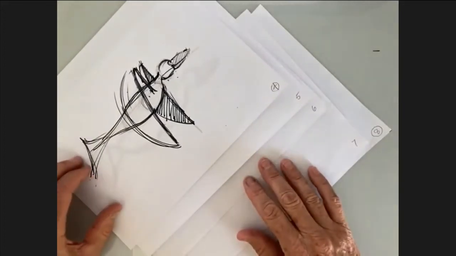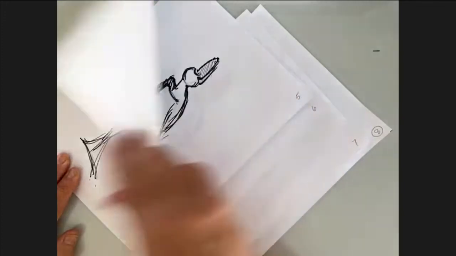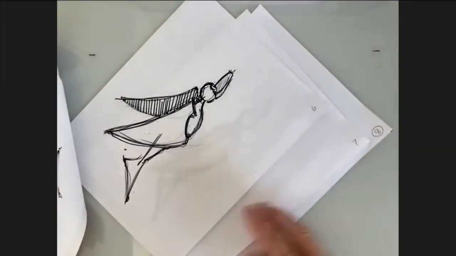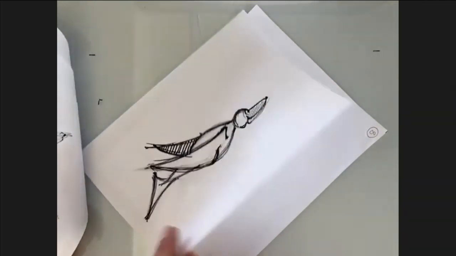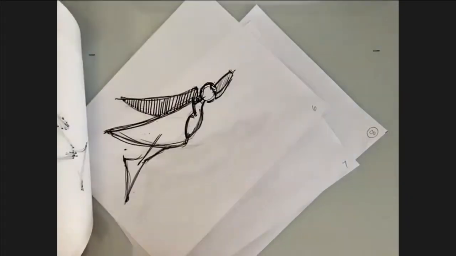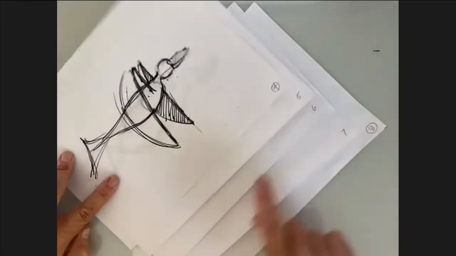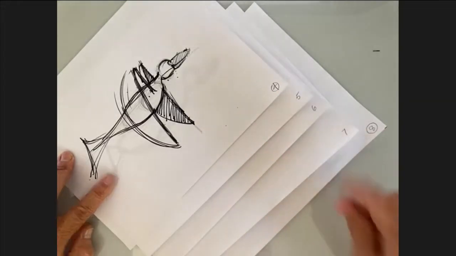So with those, you can see frame 1. Now the wings are basically starting to go flat again. Back up. And then starting to make their swoosh down again. So that was an in-between. I in-between drew between frame 8 and frame 4. So I in-between frame 4 and frame 8.